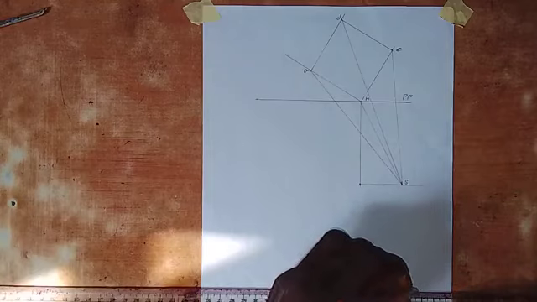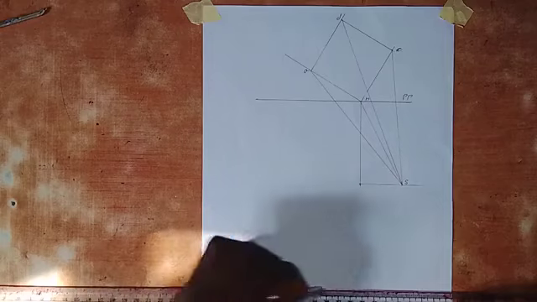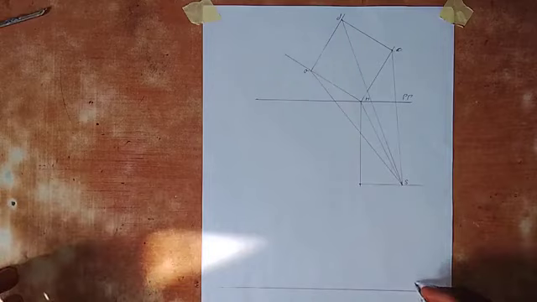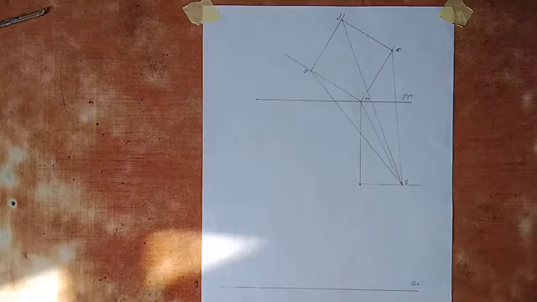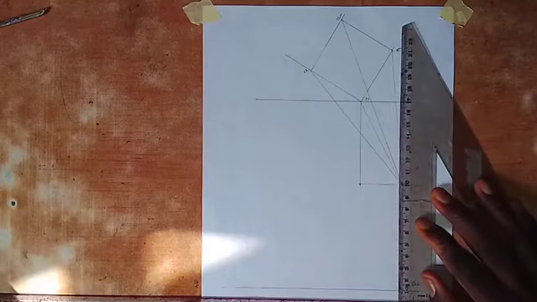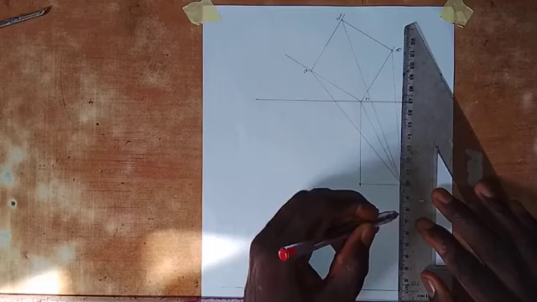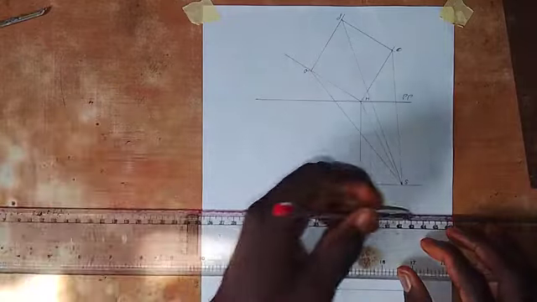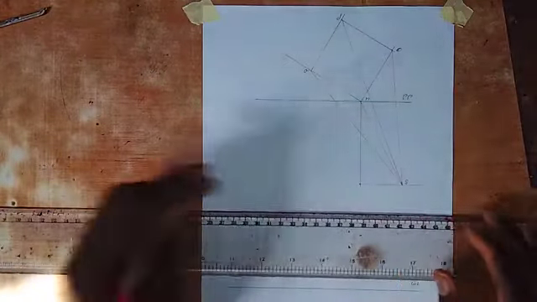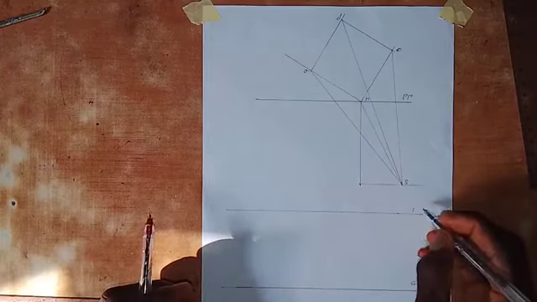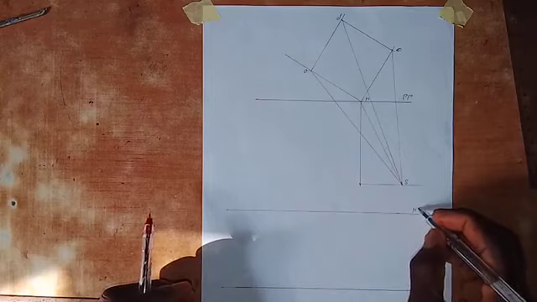So I'm going to draw a horizontal line here for the ground line. So this is the ground line. So that is GL. Then I will now take a measurement of 65 millimeters up the ground line. So this is 65 millimeters here. So I'm going to draw a horizontal line here like this. So this line is the horizon line. We'll indicate it with letter HL.